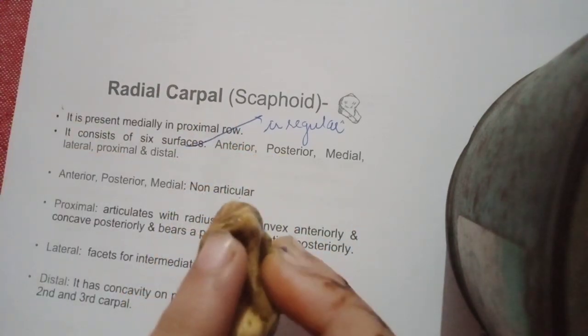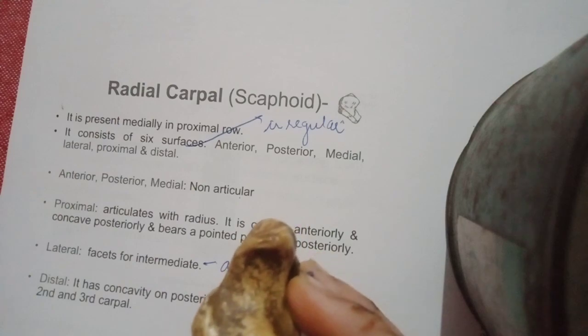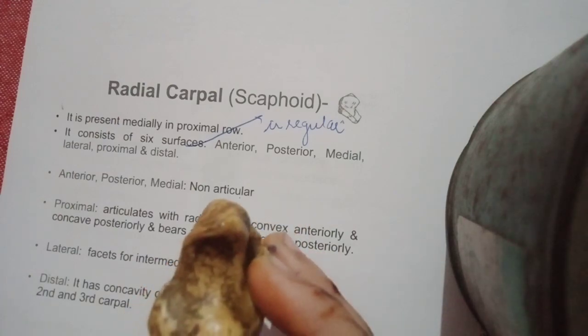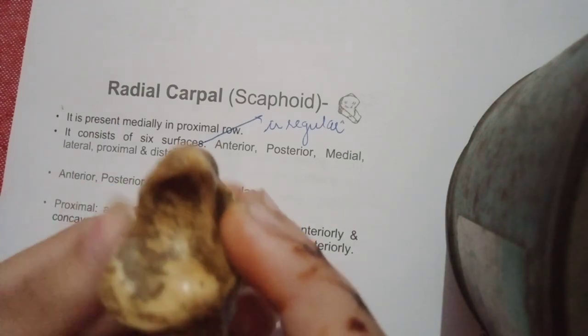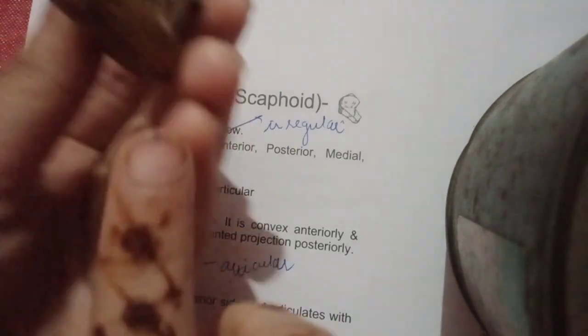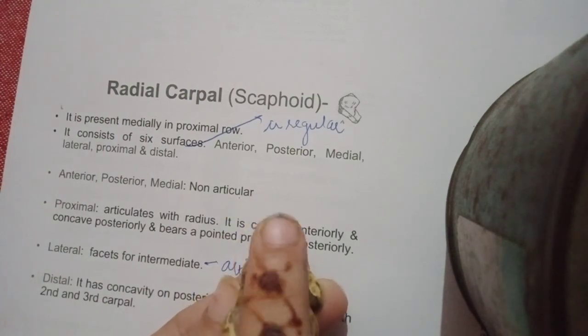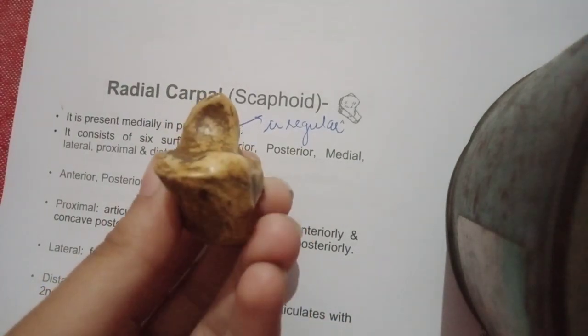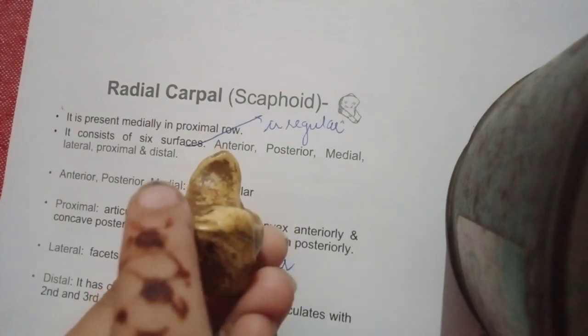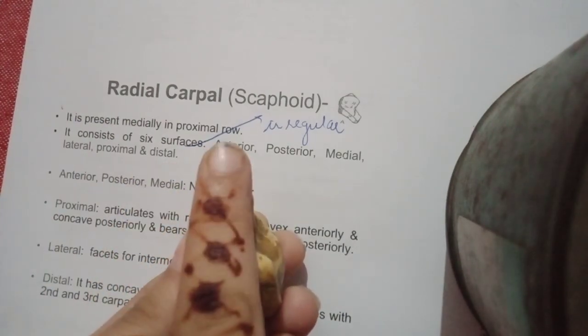And on the proximal surface, this will attach with the radius bone. It is convex anteriorly. आगे से देखें तो convex है, देखो है ना. And from the back side it is concave and also has a pointed projection. You can see the convexity and the concavity.